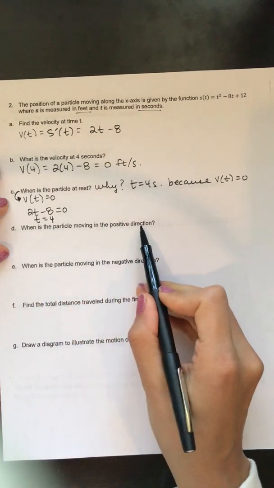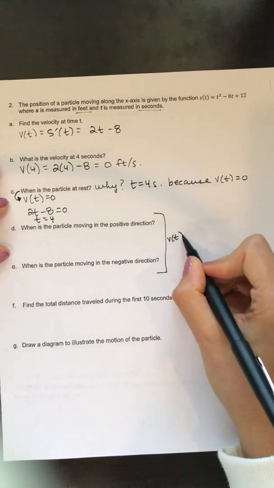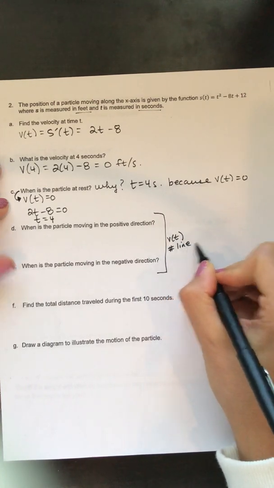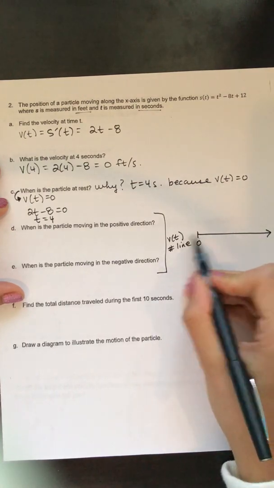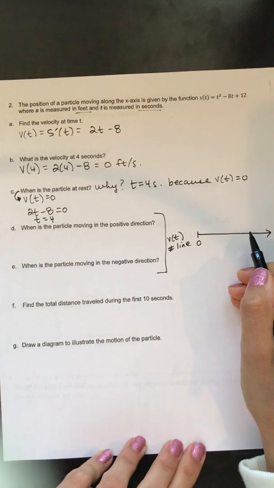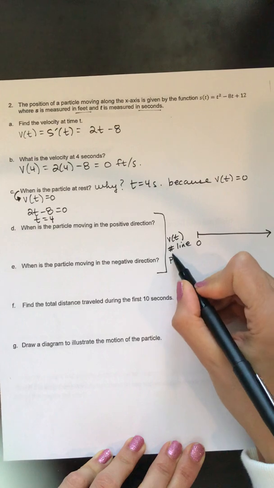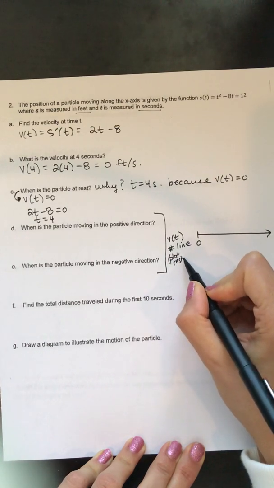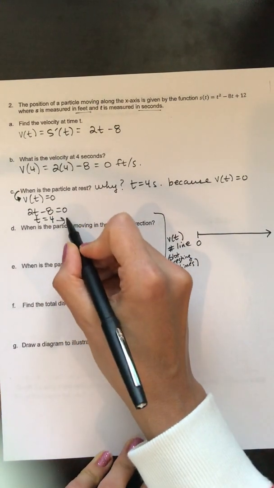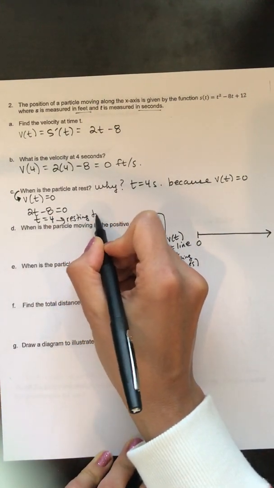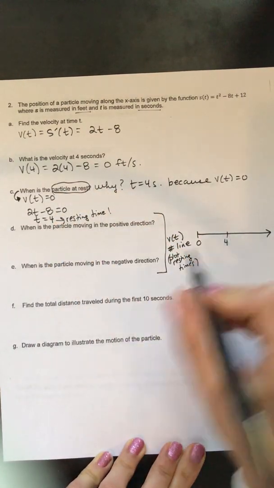When is the particle moving in the positive direction? When is the particle moving in the negative direction? You know that you have to do a velocity number line. So, number line. Time is 0. Time goes on. We don't have negative time. Remember, on this number line, you have to plot resting times. That's when velocity is equal to 0. See? Particle is at rest. So you put a 4, and that's the only one you have.